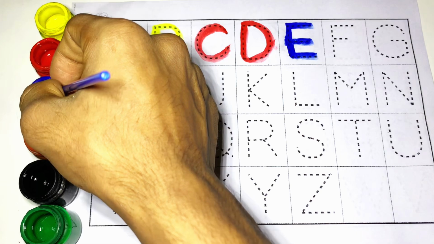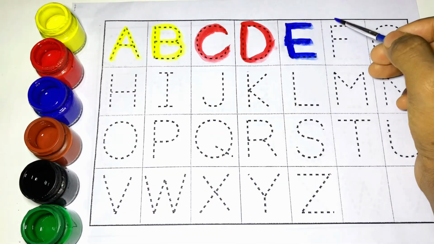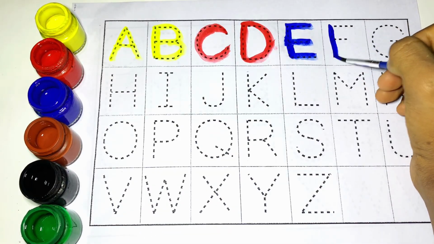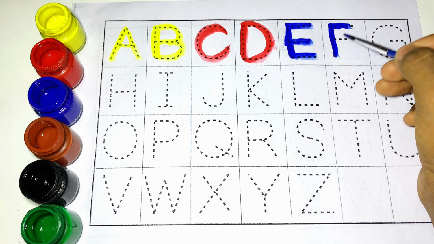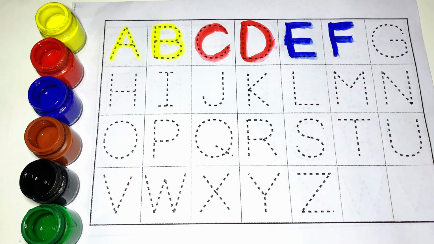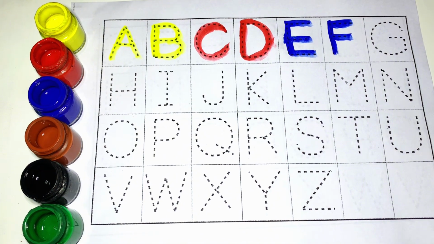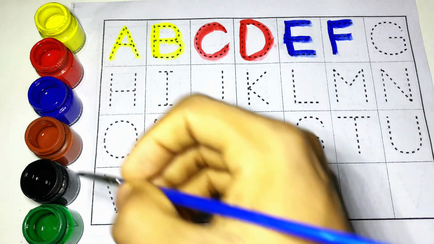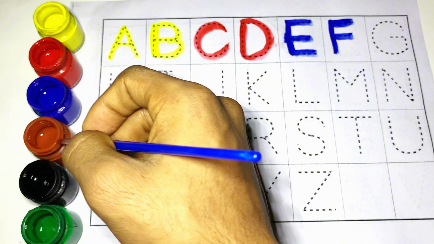Kids, again use blue color and draw F. F for fish, F for fan. The alphabets of F. Kids, now letter G. G for God, G for glass. The alphabets of G. And use brown color.